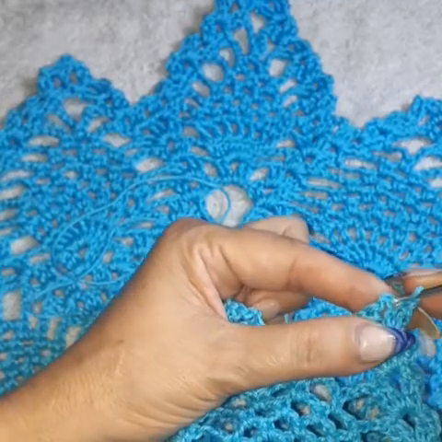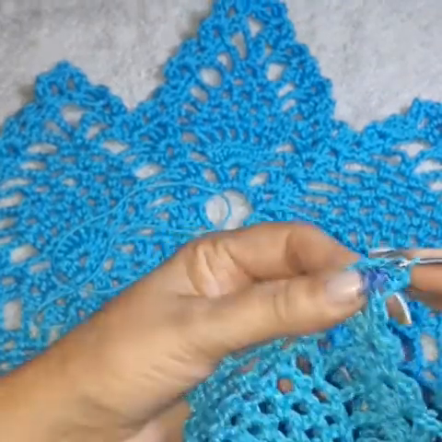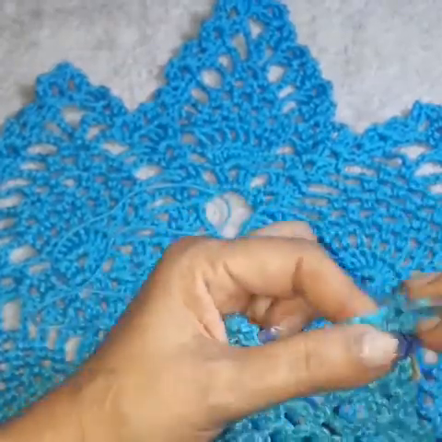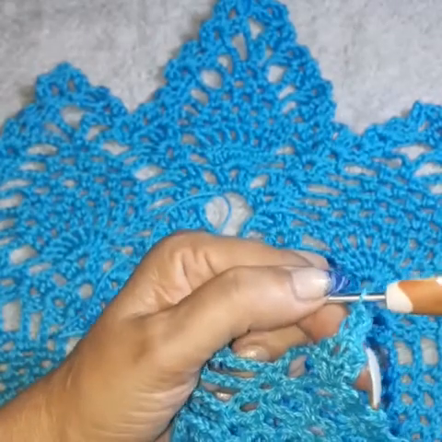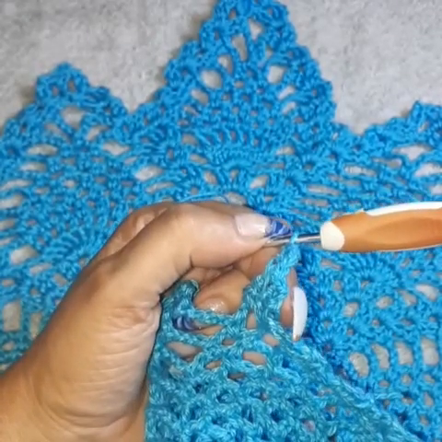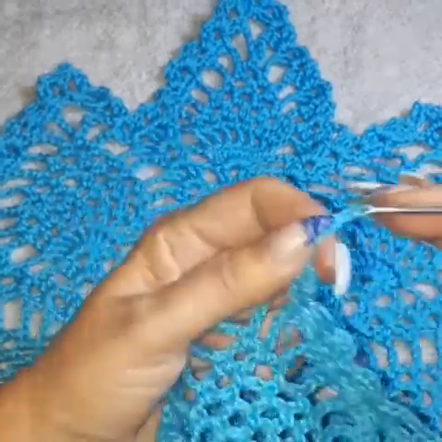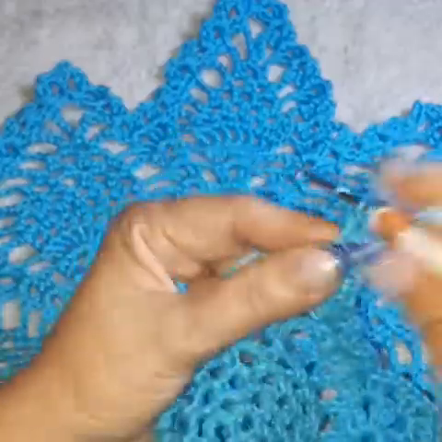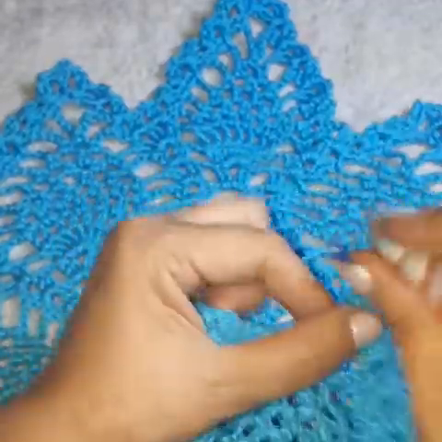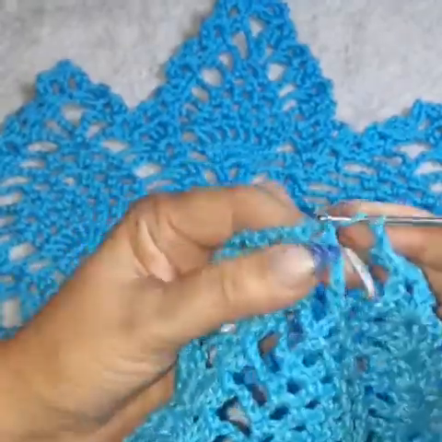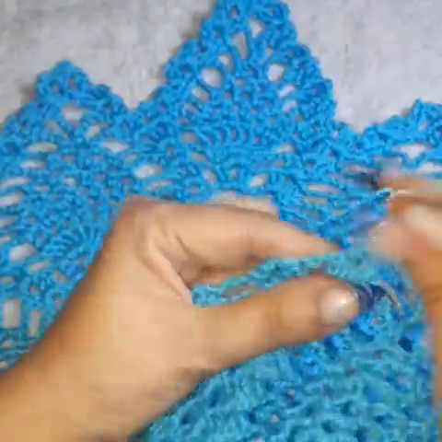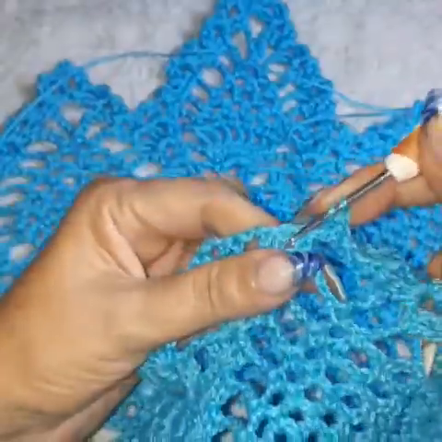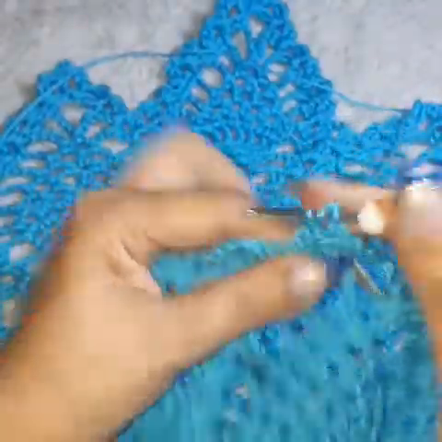Okay, so we're going to close off this pineapple. So we're going to do the two groups of 2 double crochet, 2 chain, 2 more groups. Okay, now we're going to come directly into this one here and create 2 groups of 2 double crochet, 2 chain.